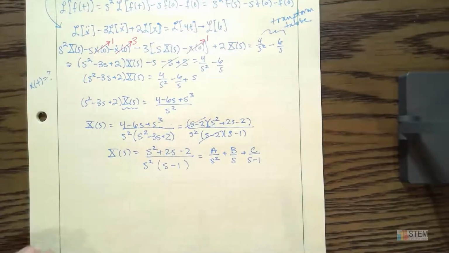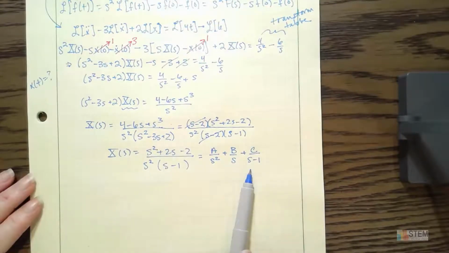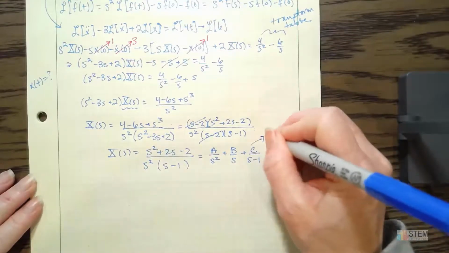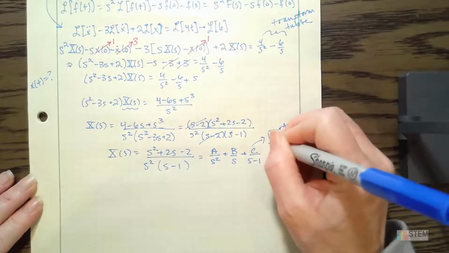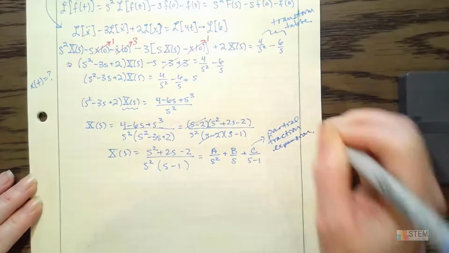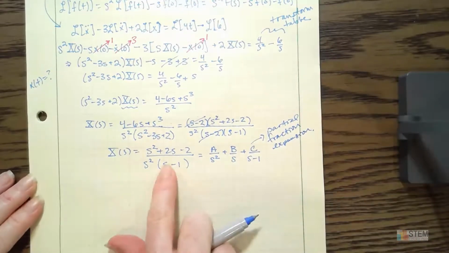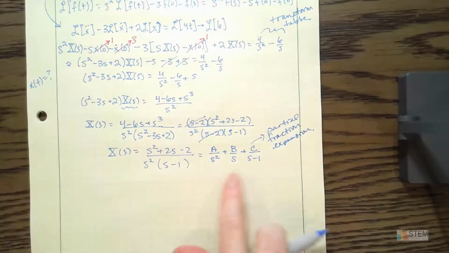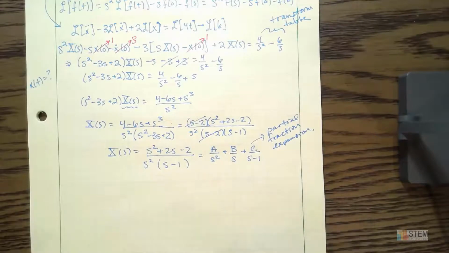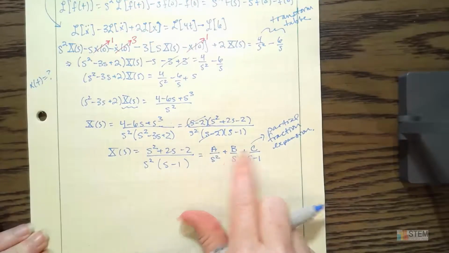Okay, I tried to focus that in a little bit. It kept going out of focus. Okay, so now we've got this. What we want to do now is find these constants A, B, C. Remember, this is partial fraction expansion, and the goal is to reduce this complicated fraction down into a sum of simpler fractions, because then these are easier to look up in the Laplace transform table. So that's the goal here. We need to find A, B, and C.